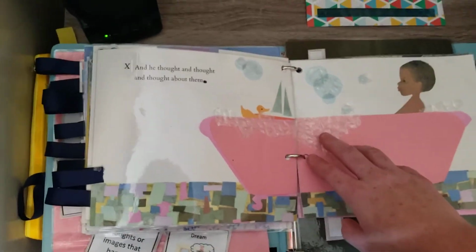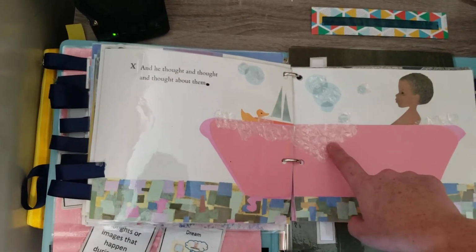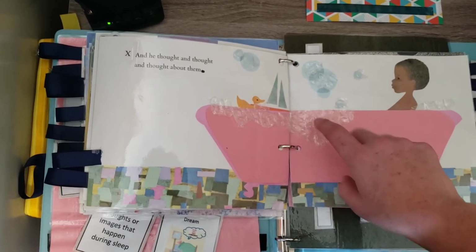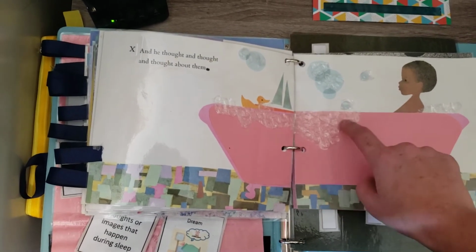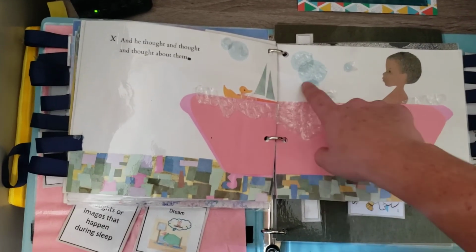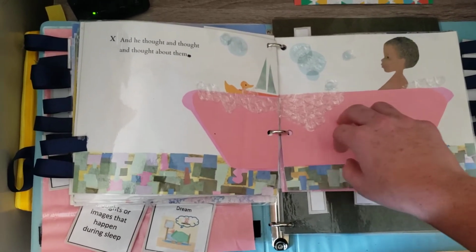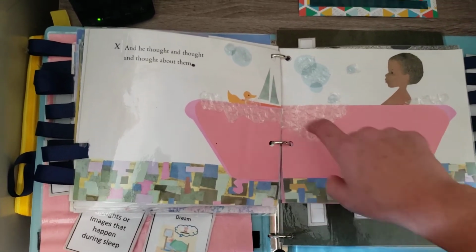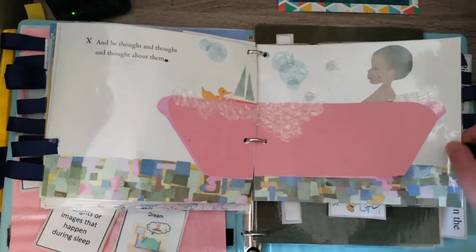Finally, he is taking a bath. Now this was one of my funnest little projects I did. I figured out that I could use bubble wrap for bubbles, so the students can get that bubbly feeling to illustrate he's taking a bath and getting all clean. I used construction paper to help outline the bathtub, and bubble wrap to illustrate the bubble effect.